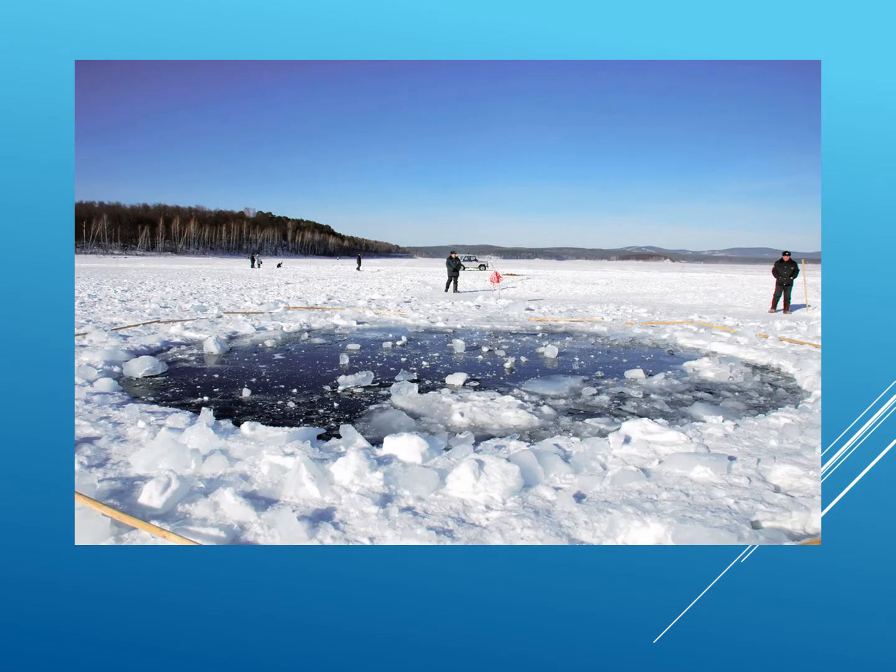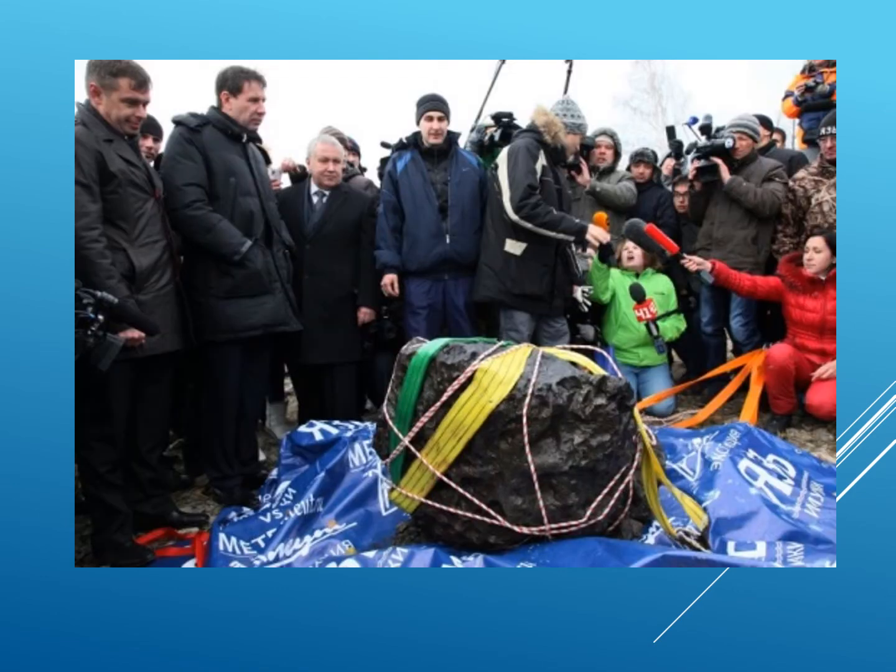As you can see in this picture, this is the location of Chebarkul Lake in Russia, wherein the impact of the asteroid 2012 happened. So this is the asteroid that they got from Chebarkul Lake in Russia.